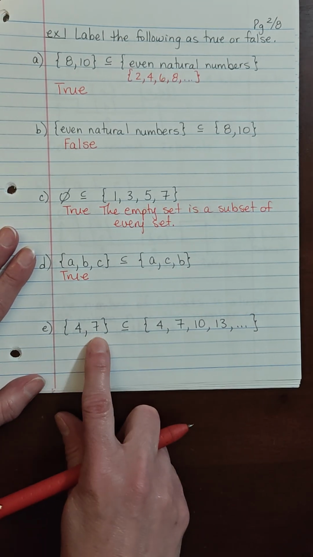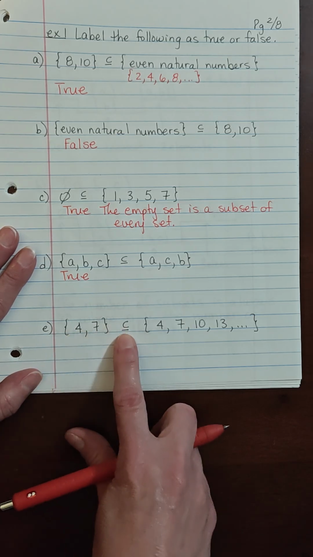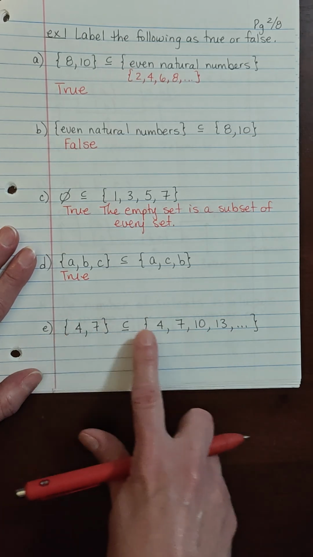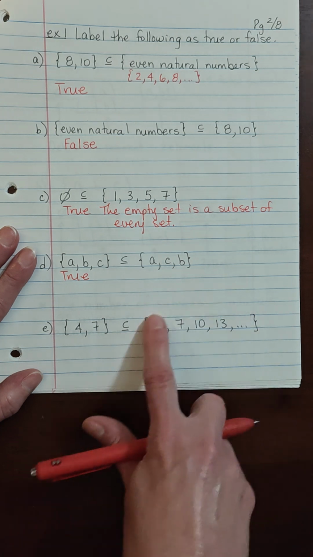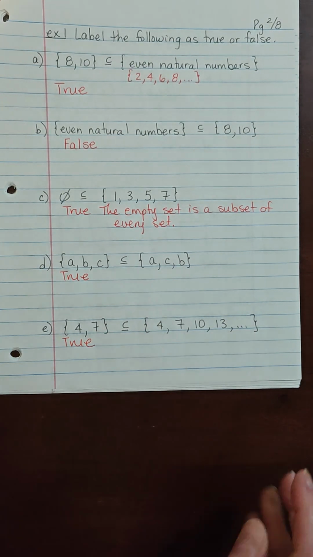Okay, 4, 7. Is that set of just 2 things a subset of this one? Well, yeah, you can see 4 and 7 are both in there. So this set is contained inside this one. So that is true.